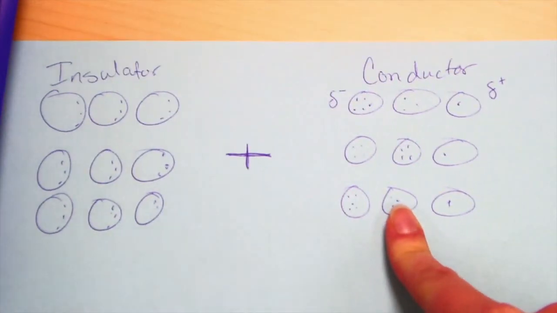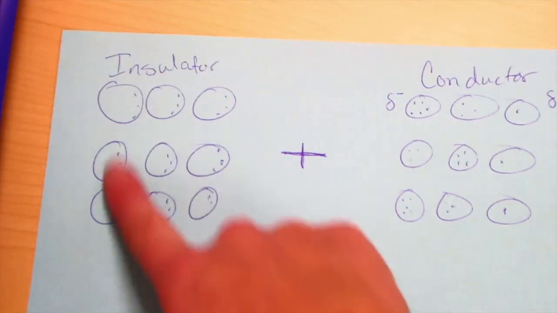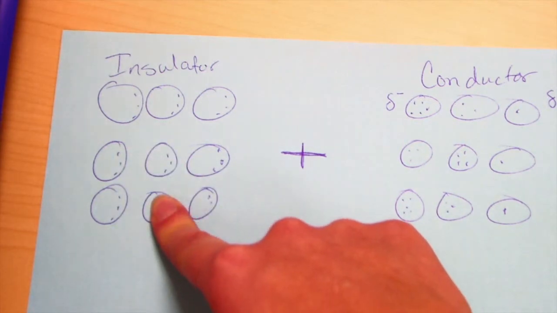Now the wires are surrounded by a rubber coating which acts as an insulator and keeps the electrons inside the wire and not going through our walls and electrocuting us when we don't want them to.